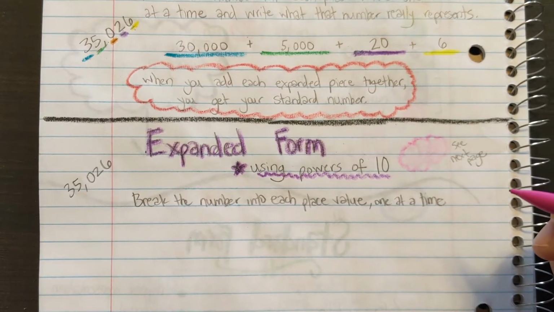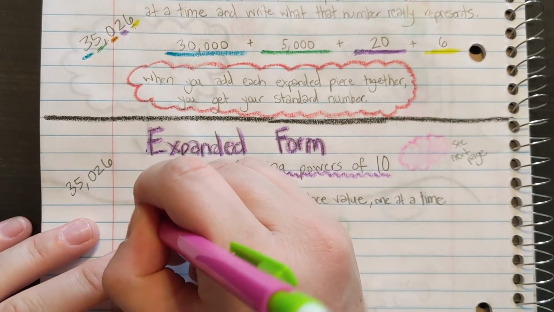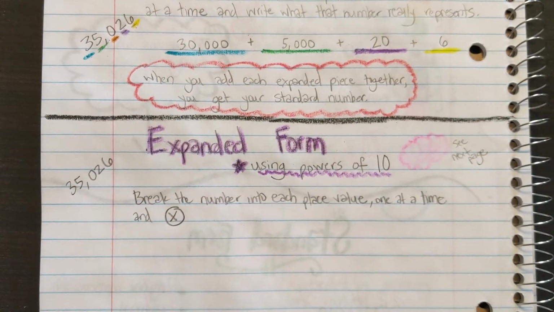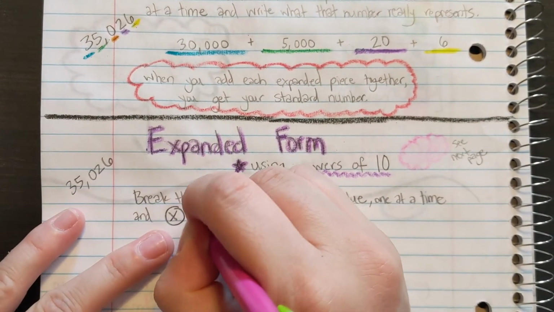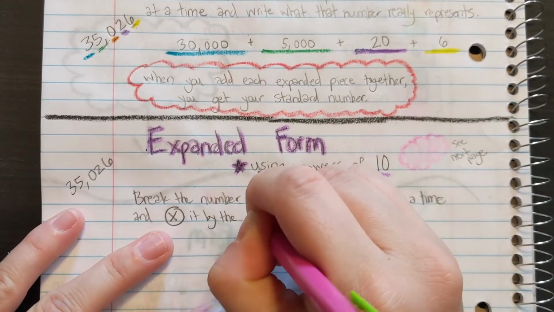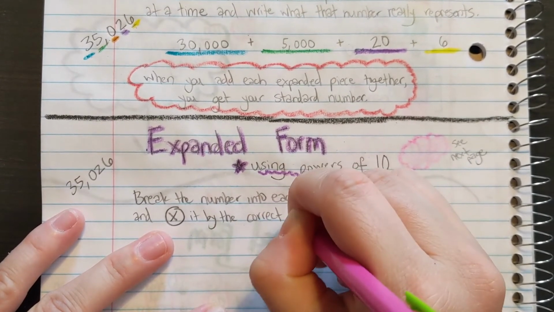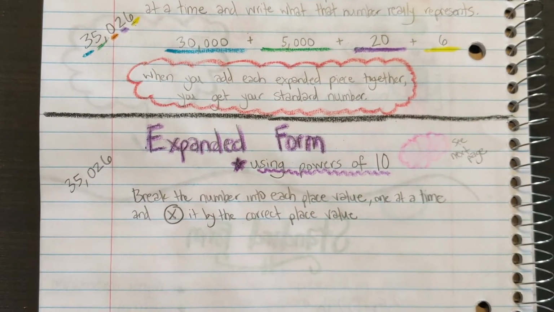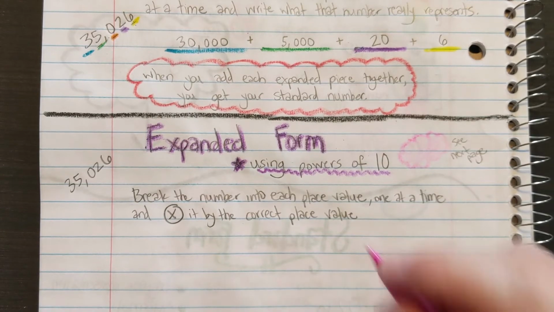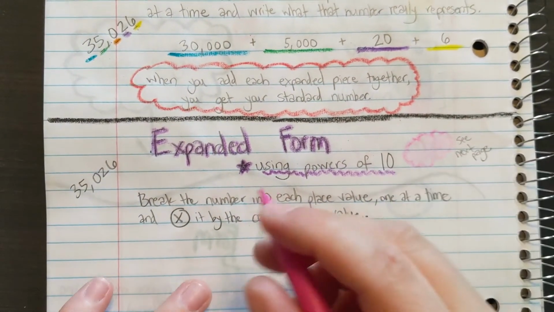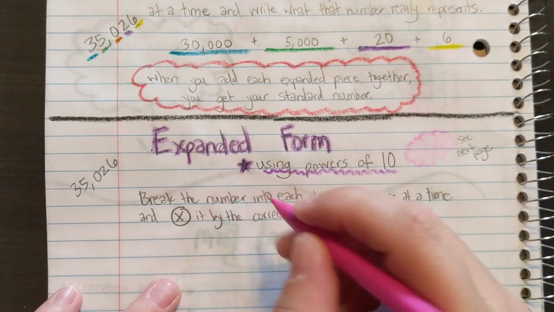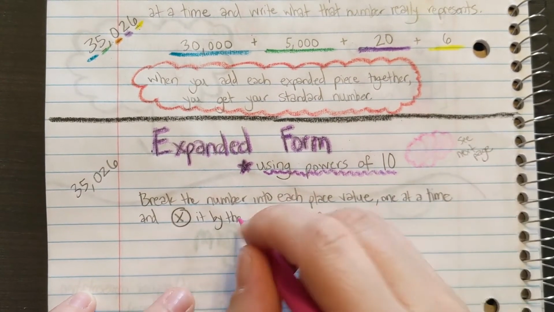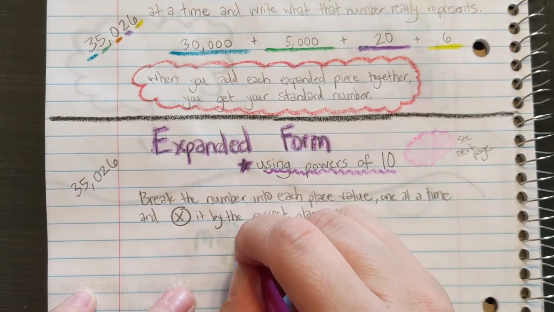And in this situation, we're going to multiply it by the correct place value. And multiply it by the correct place value. So we're going to also say this. Don't forget, how are we going to remember that, with a star or something? We'll just do a bullet point.